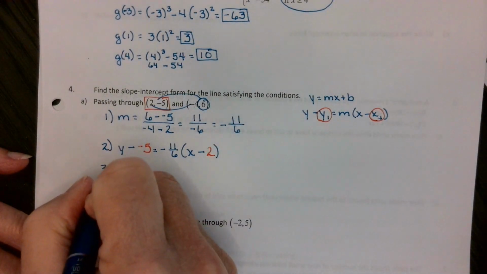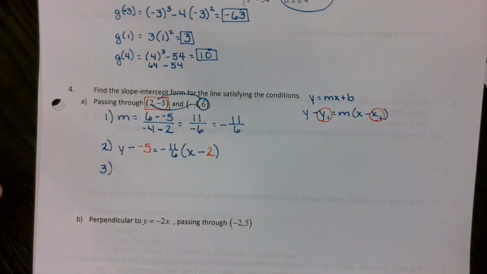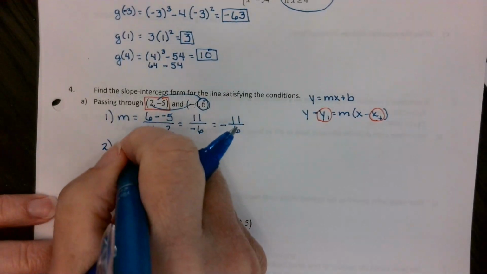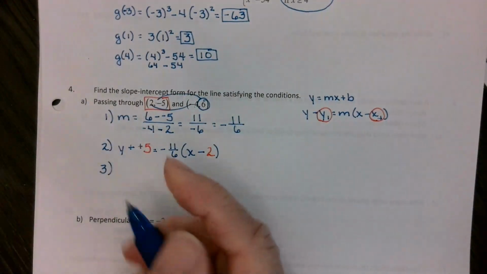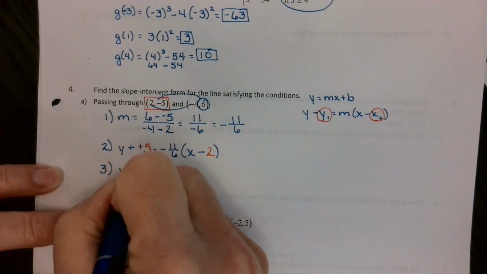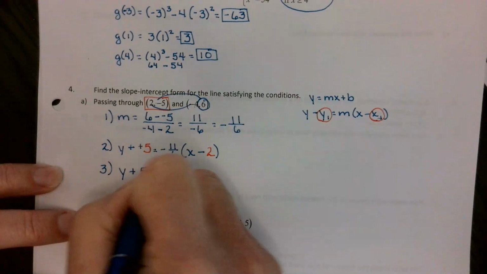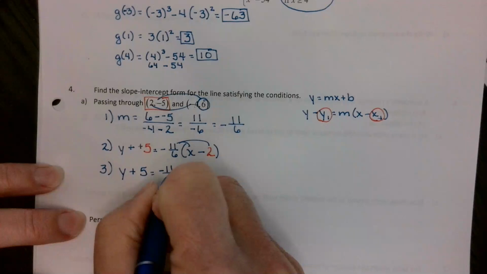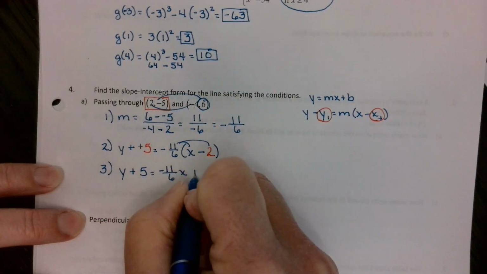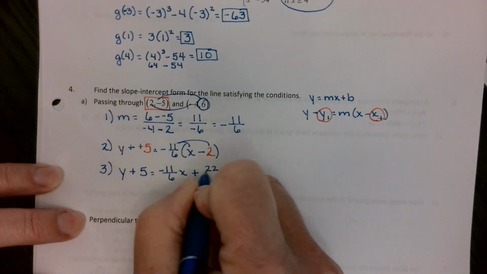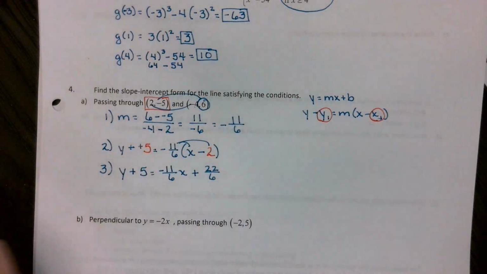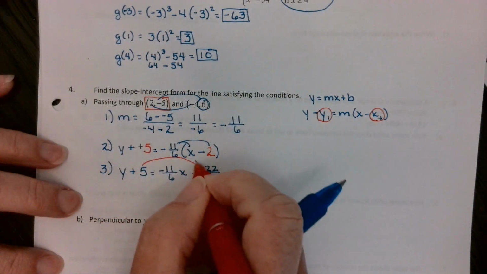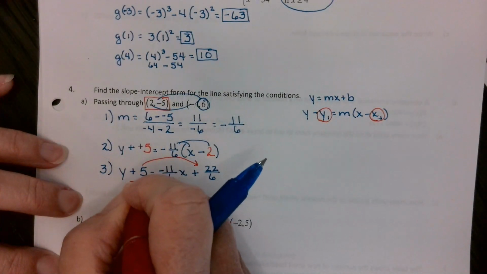Step 3 is solve for y. A double negative becomes a positive. So here we have x plus 5. Distribute. We get -11.6x plus 22/6. Now we just got to get this 5 over to that side by subtracting it.